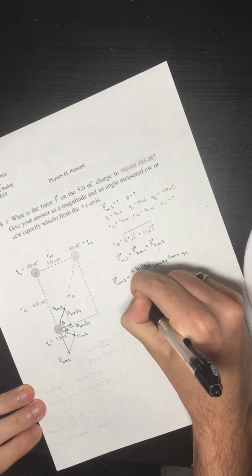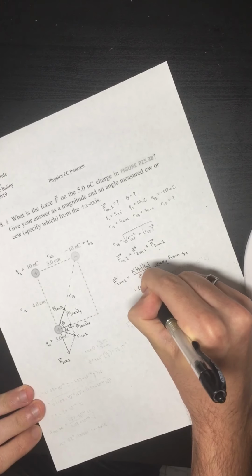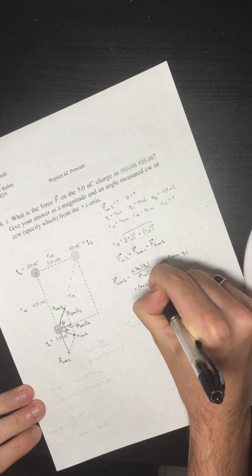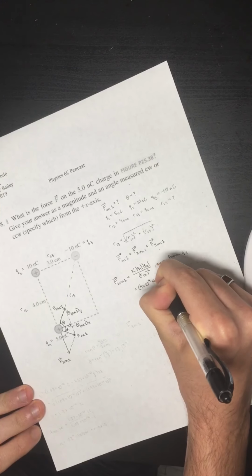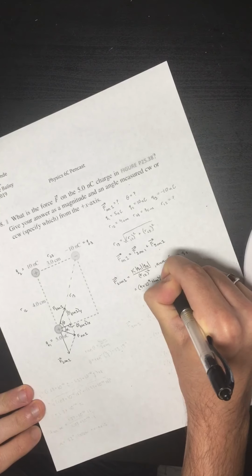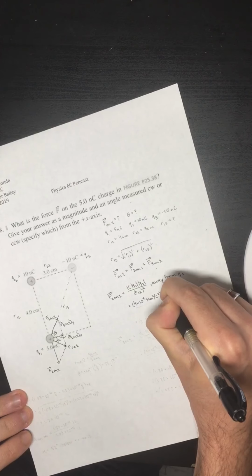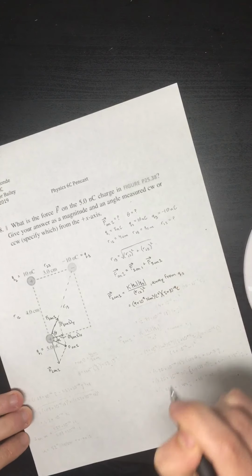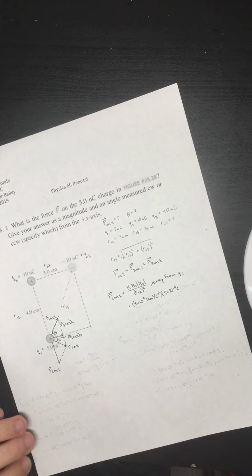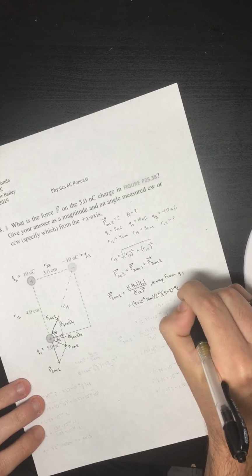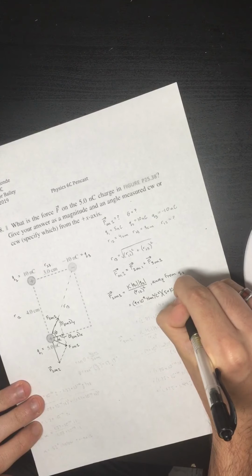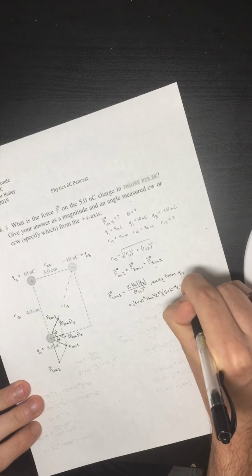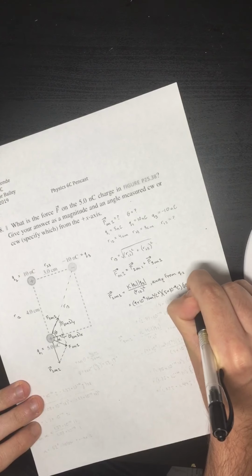So let's just plug in our values. We know that K equals 9 times 10 to the 9th newtons meters squared divided by coulombs squared. You multiply by those charges, so 5 nanocoulombs. We know that if you convert nanocoulombs to coulombs, it's 10 to the -9th. And same thing for the 10 nanocoulombs charge.